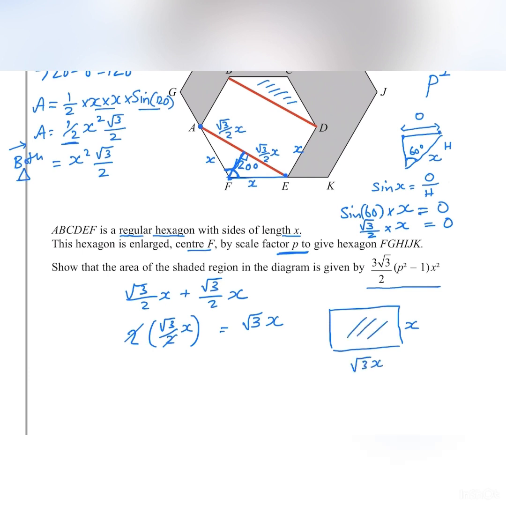Now the area of this is x times root 3 x, which is root 3 x squared.